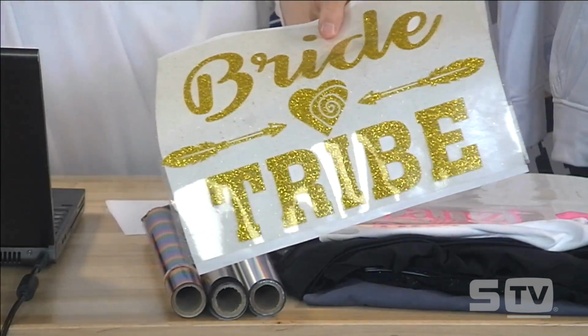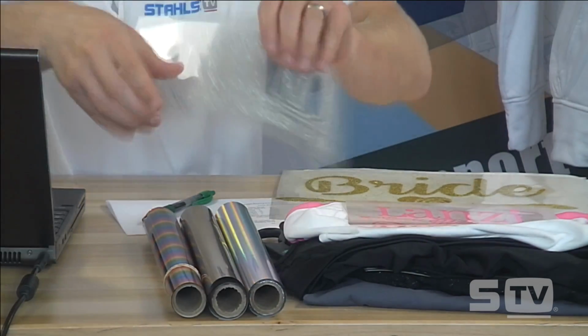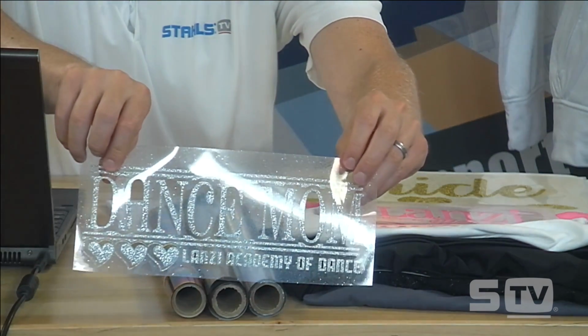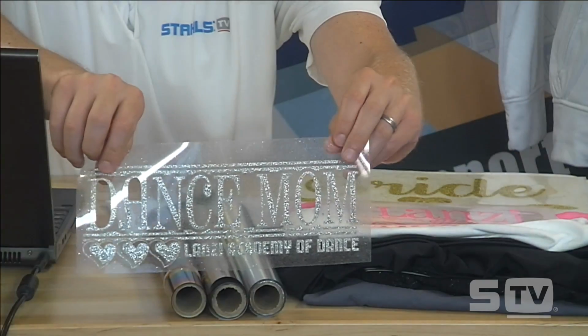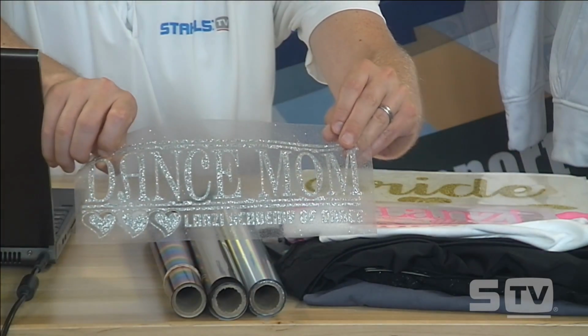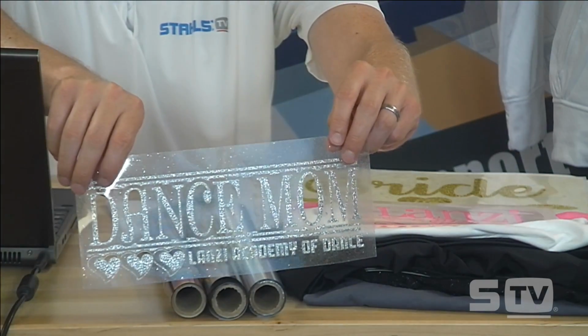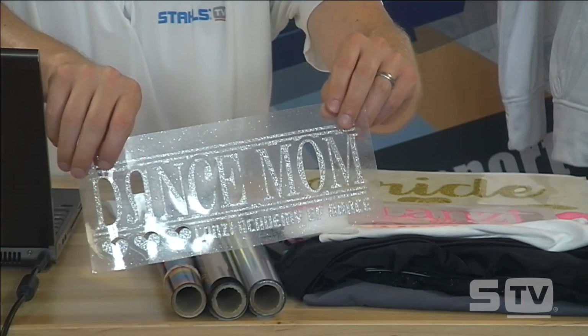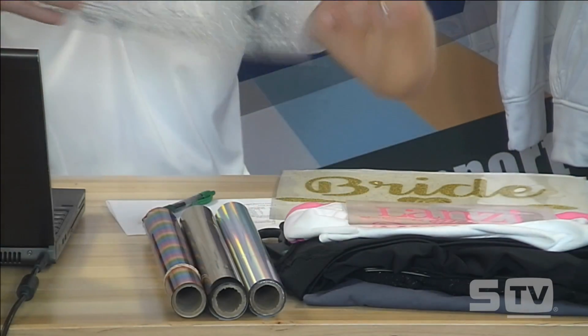I have a detailed design here that I want to show you. This is one that I actually ordered. You can see the Dance Mom design, small text and glitter flake. We're cutting this through a proprietary process that allows us to do the fine details, and so basically you get this ready to heat apply.